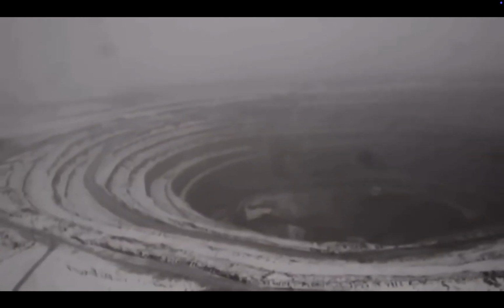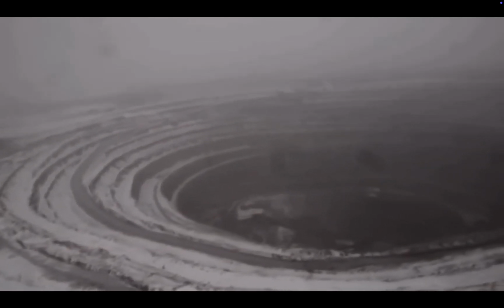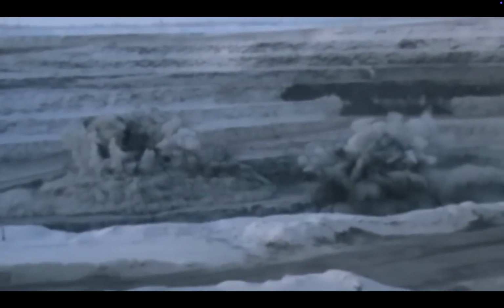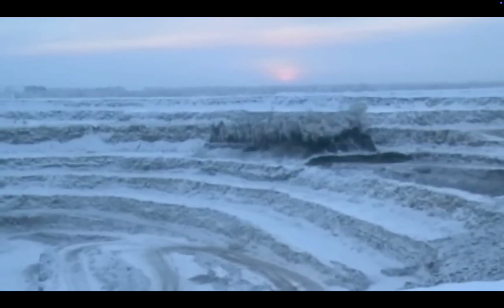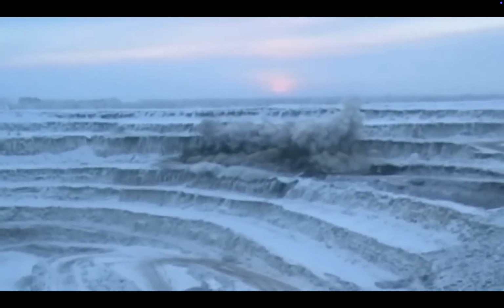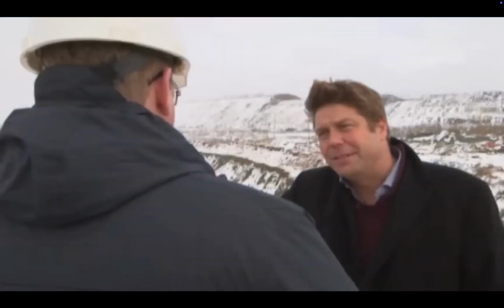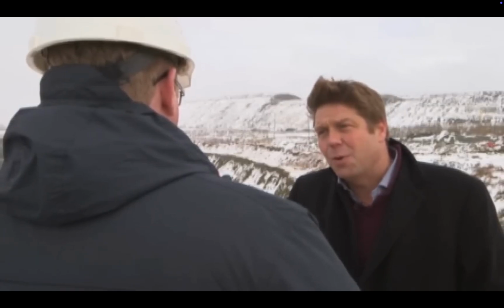The Dubinsky mine is a relatively young thing. They've been mining it for about 13 years. The mines are owned by a company called Alrosa, and soon this one will be even bigger than the Mir. How much do you think the diamonds that you've gotten out of this quarry are worth?